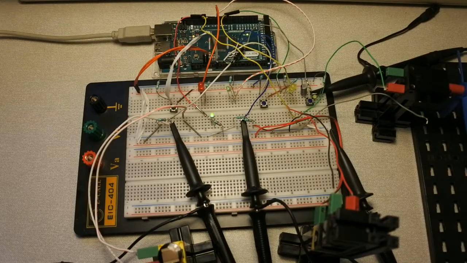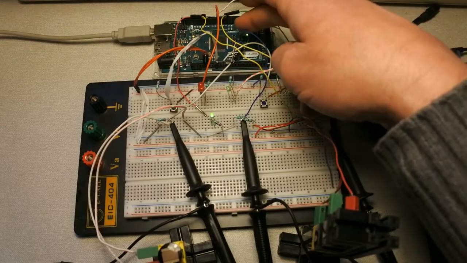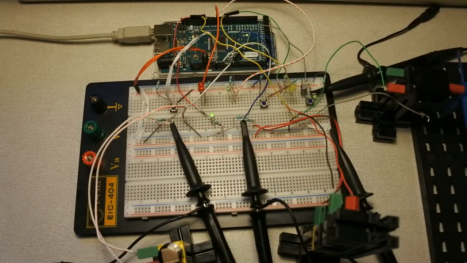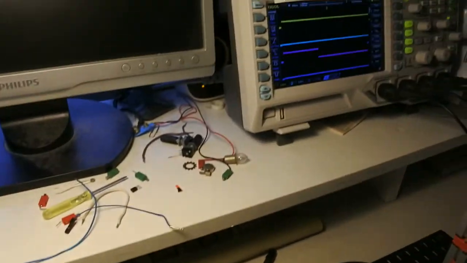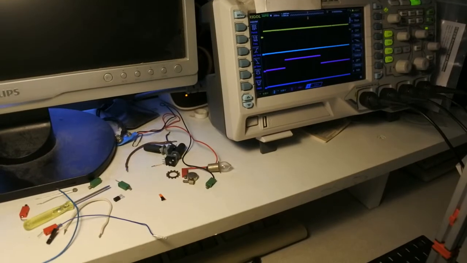Now I have to check the wiring. Phototransistor goes to, yeah, that is indeed not a 6, that is a 4, which is correct, but I still get no signal on it, as you can see.